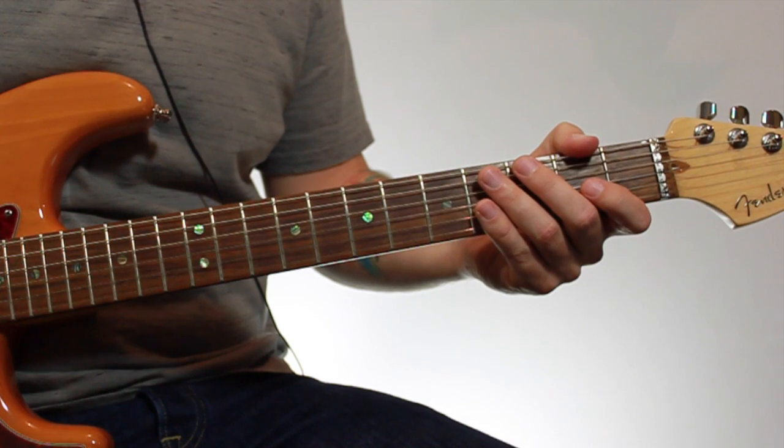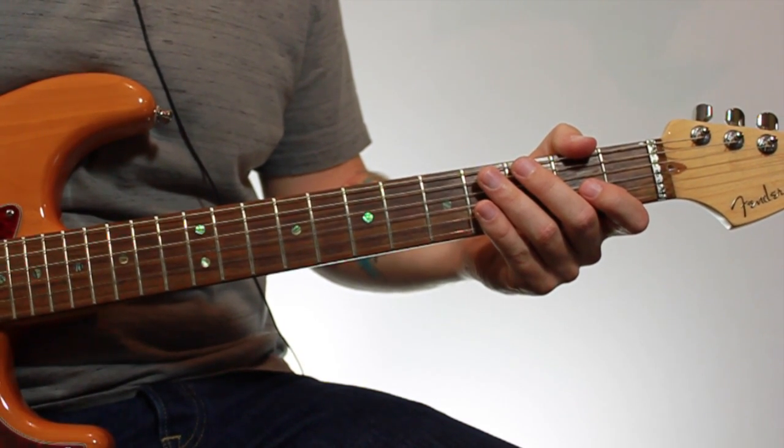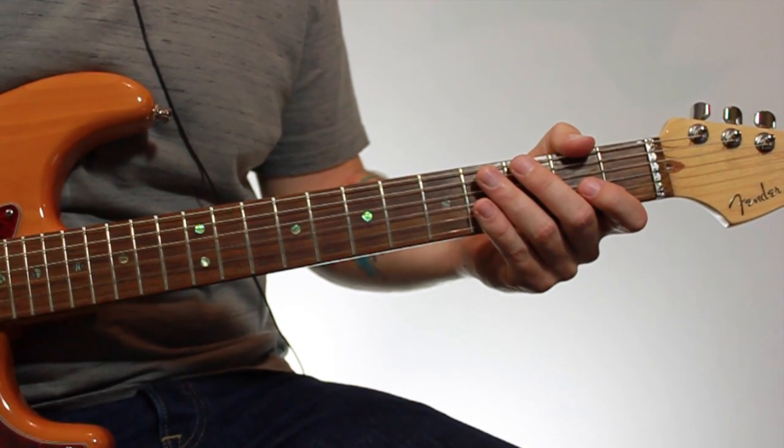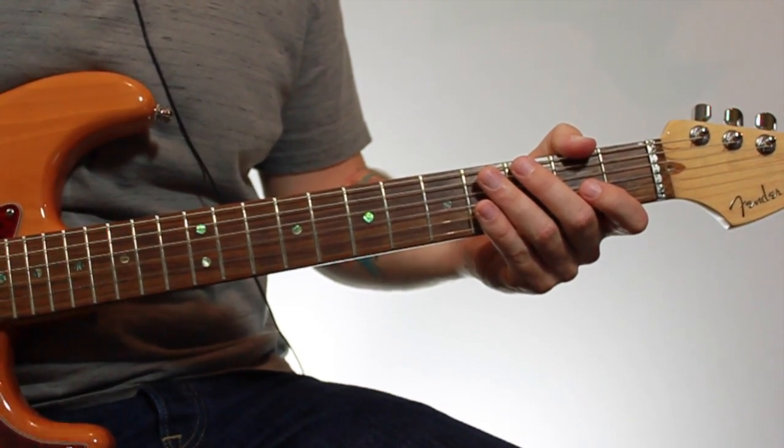And shell voicings are really useful for comping in jazz and other music, but they're also really useful to use as a foundation for building more advanced chords or adding extensions to the chords. So they're really worth learning.